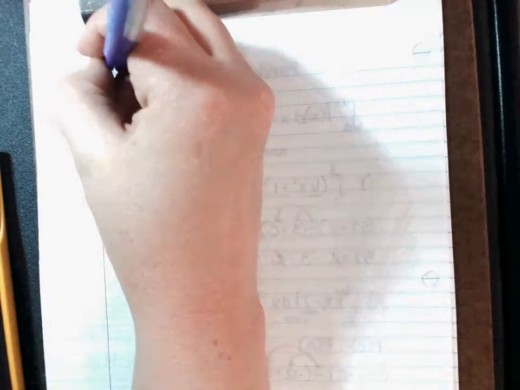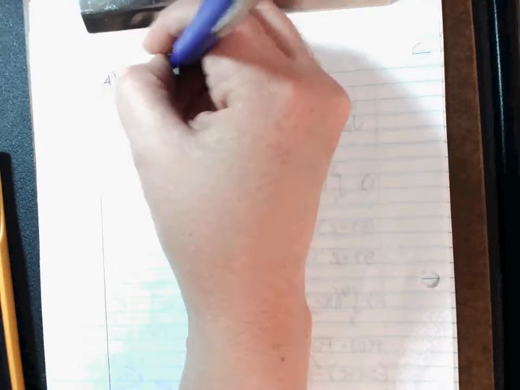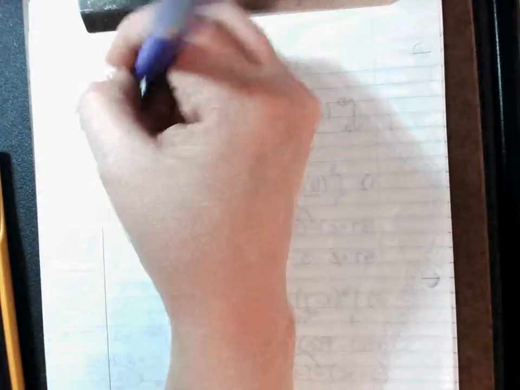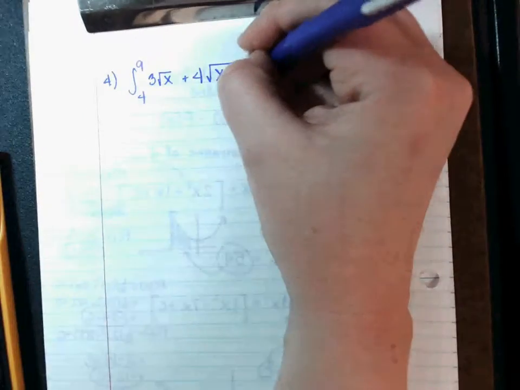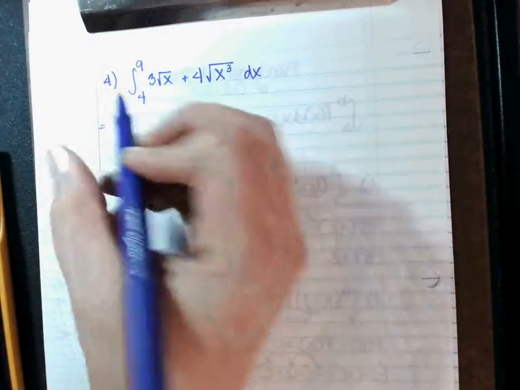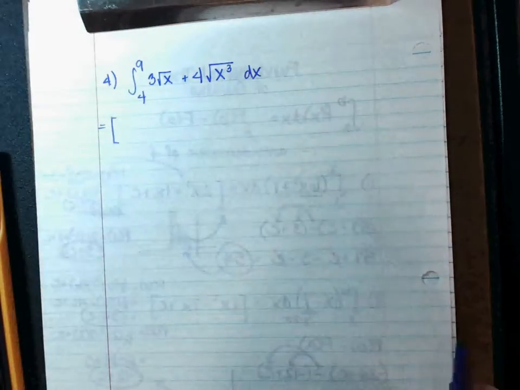Okay, next one, number 4. Okay, number 4 is going to be the integral of 3 square root x plus 4 square root x cubed, and it's going to be from 4 until 9 dx. Okay, so the first thing that I'm going to do is take my antiderivative.